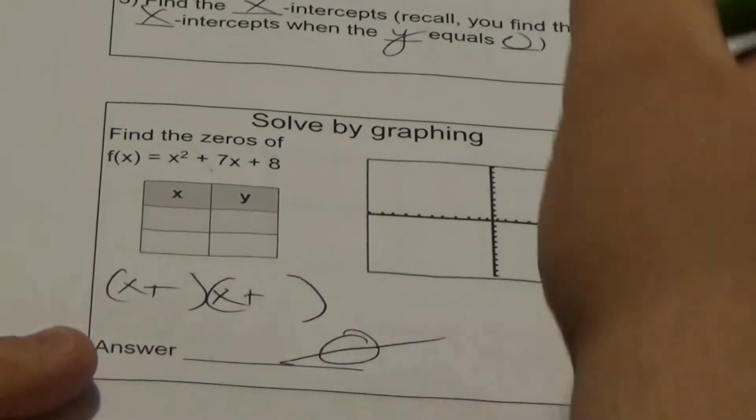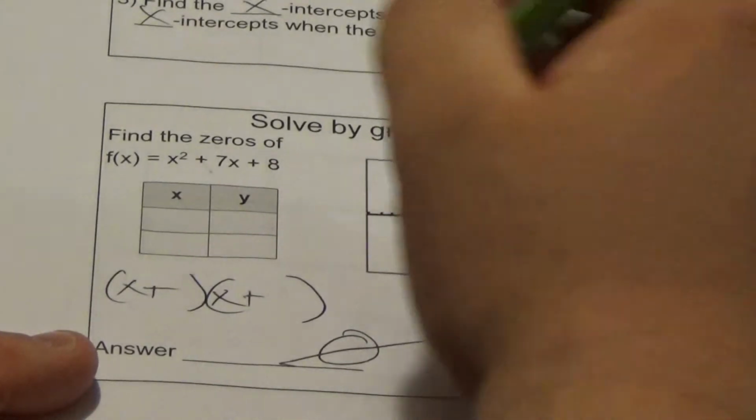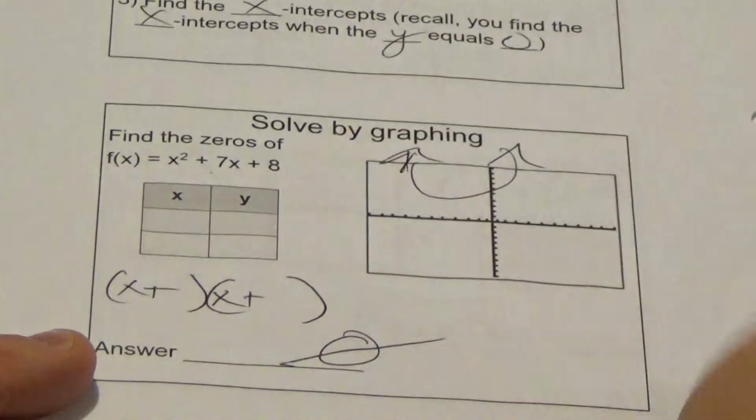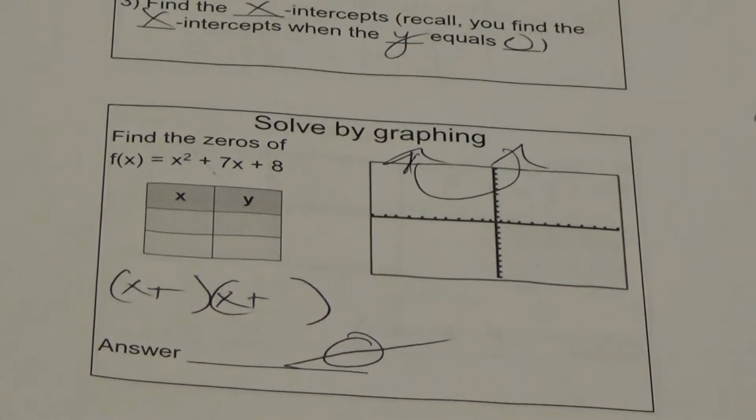And again, I don't know about the picture, but both answers are going to be negative, so it probably looks something like this. Okay. Alright, so you are done.